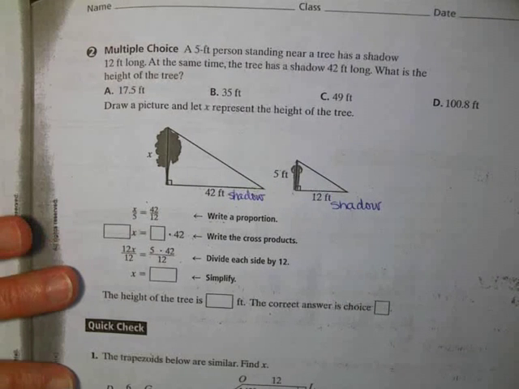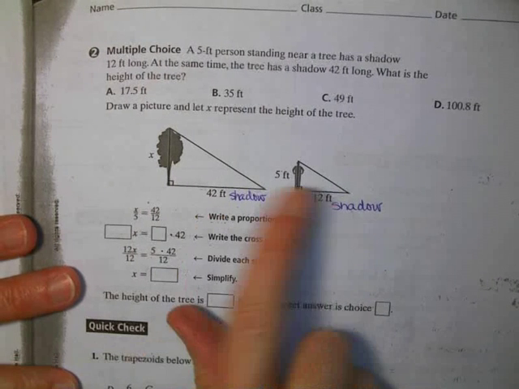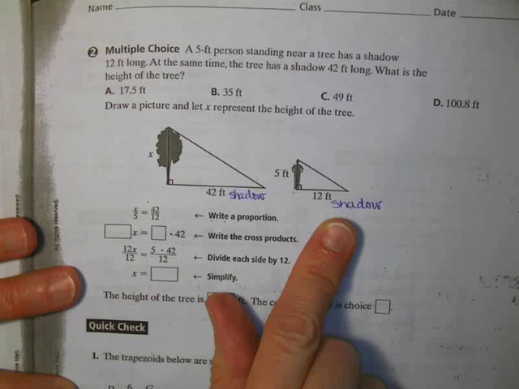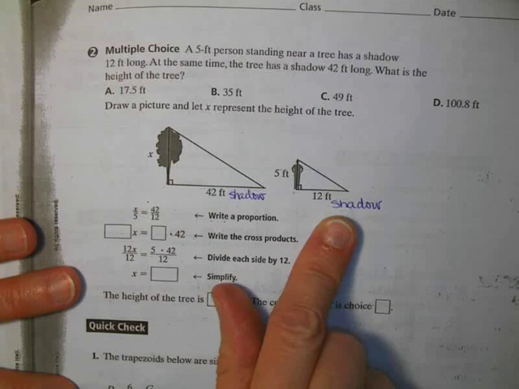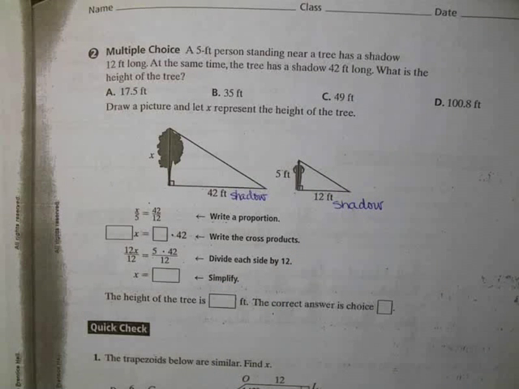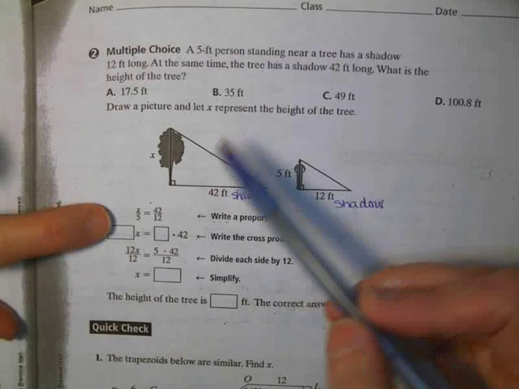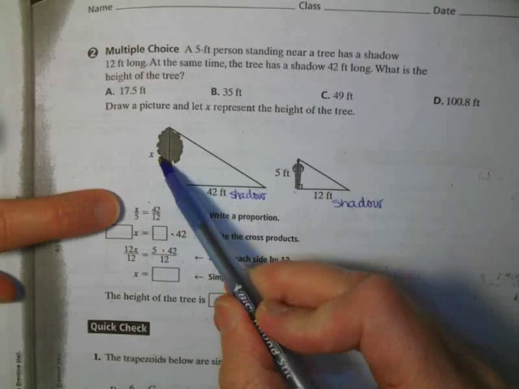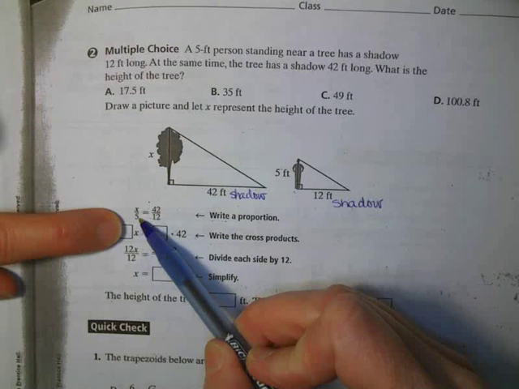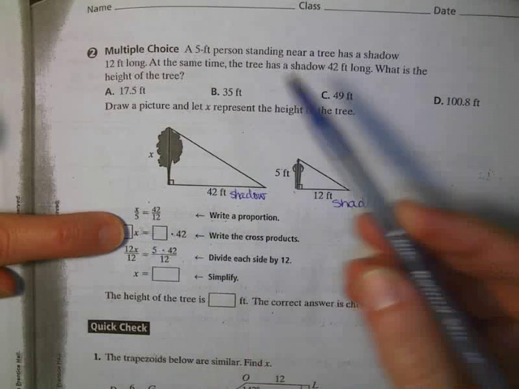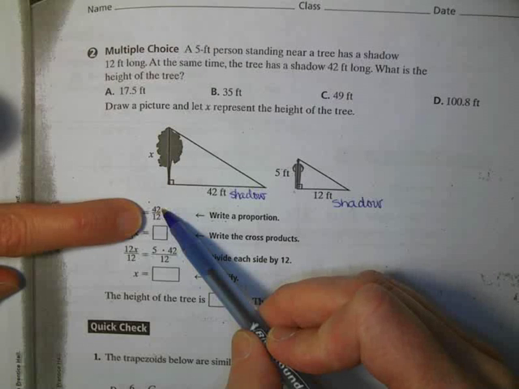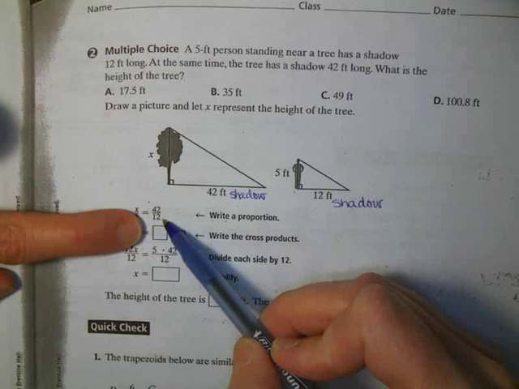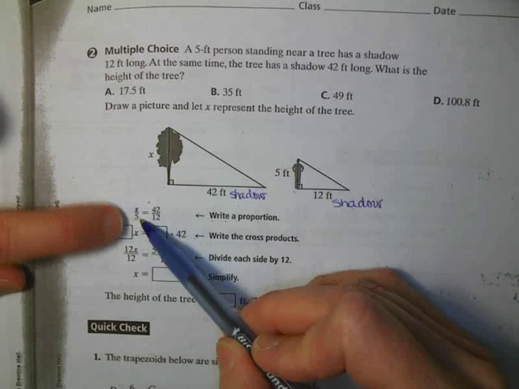And it's given you some choices here. So draw a picture and let X represent the height of the tree. That picture's already been drawn for you, but on a problem like this, I do highly recommend that you draw something so that you have a picture in front of you and you can know what things need to be partnered up. What the authors have done here, they've taken the object, the tree, and compared it to the person. So tree to person. Go back and get the shadow of the tree to the shadow of the person.